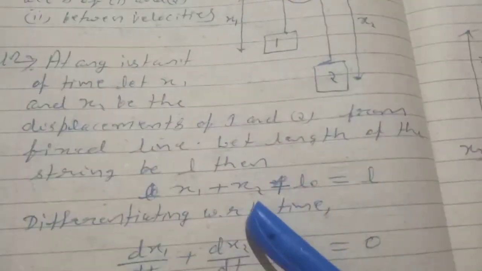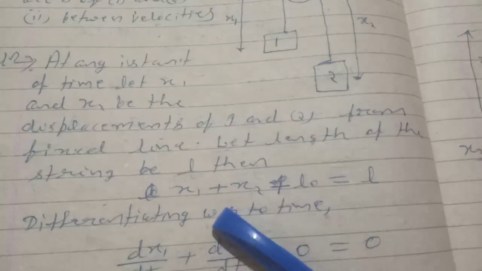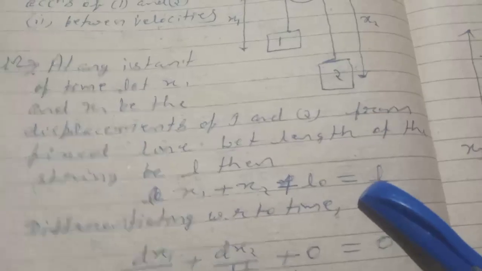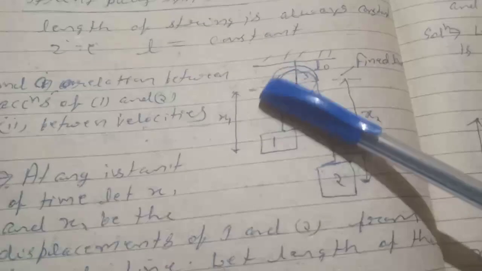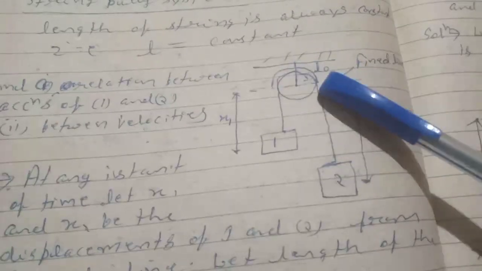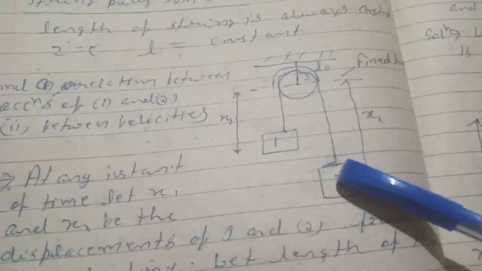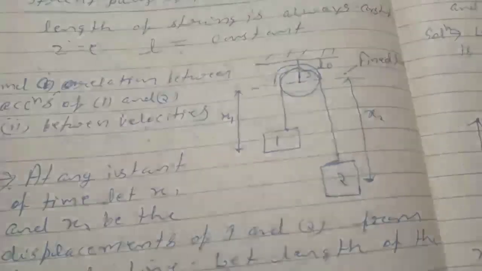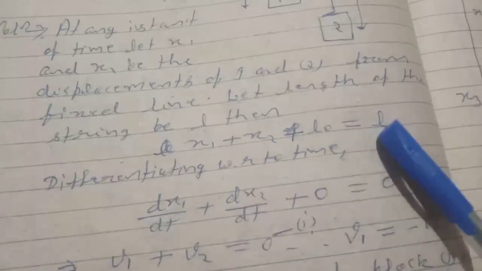From the fixed line, let the length of the string be L, then x1 plus x2 plus L naught equals L, because this distance from here to here is x1, and we have considered this distance as L naught because it is also constant, and from here to here this distance is x2, so this will be the length of the string and it will remain constant. So x1 plus x2 plus L naught equals L.